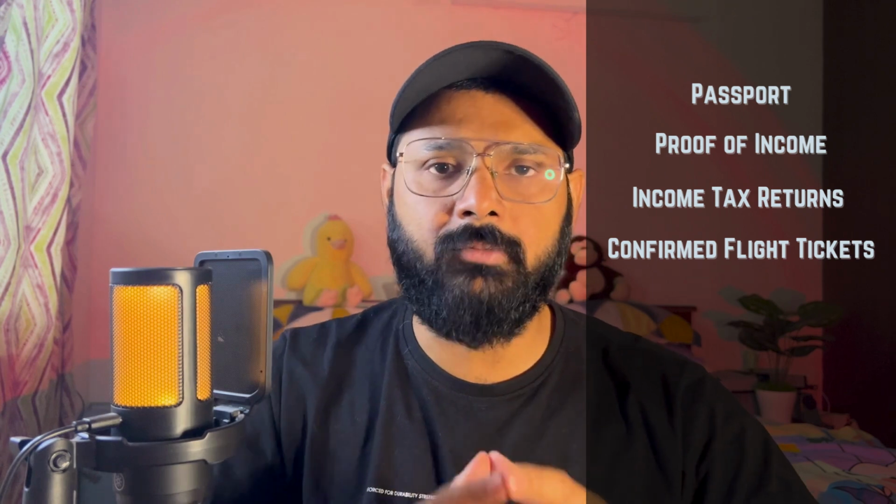The next one is confirmed return flight tickets. You should upload your onward and return flight ticket online. Confirmed hotel reservation: you should provide the confirmed hotel booking voucher for the duration of your stay. If you are staying with your friends or family, then you have to provide an invitation letter from them.